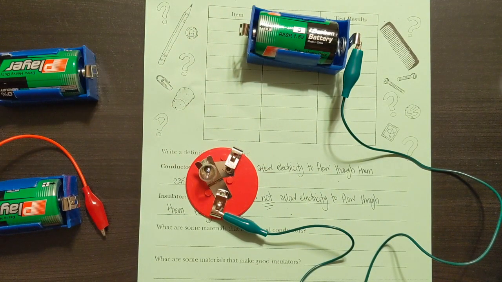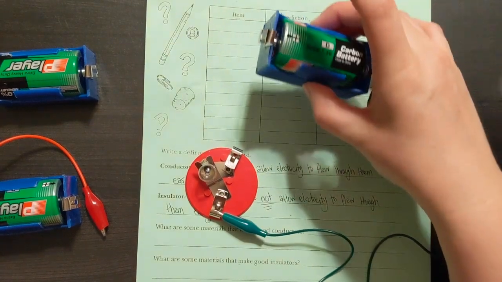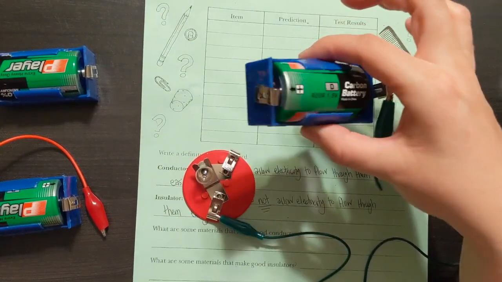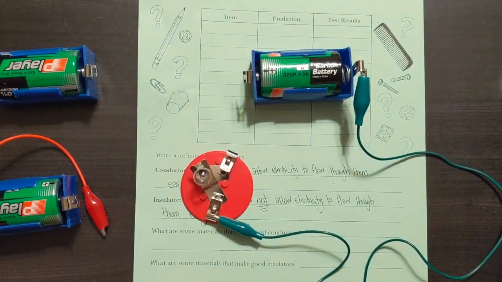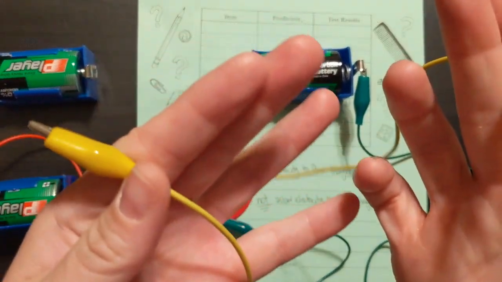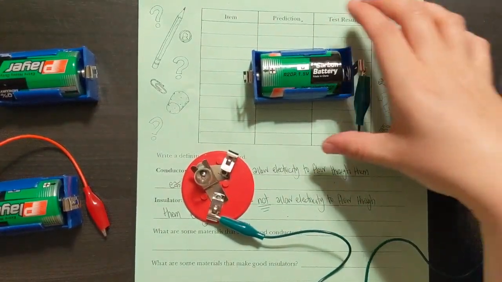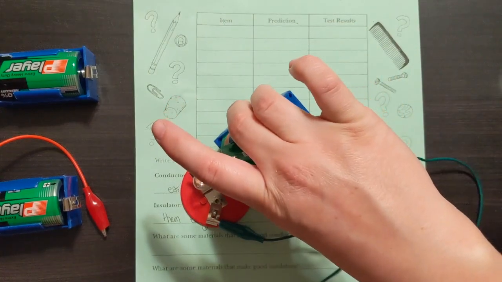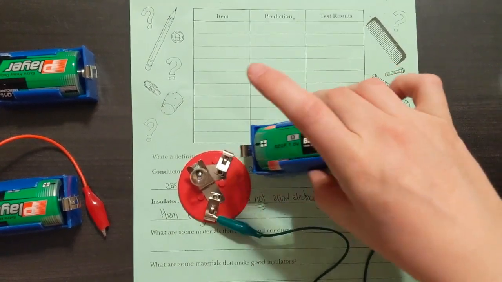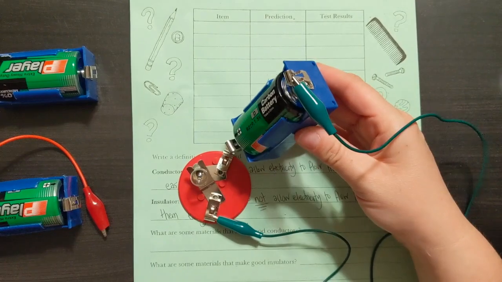So in order to complete it, I have a couple options. I could just pick up the battery, as long as I'm careful and hold the plastic case, and touch the metal to metal, and it should light up the light bulb. Or I can use another wire. So let's try just touching it. I'll be really careful. Make sure it's all connected. Just try touching it. Oh, did you see that a little bit? I don't know if you could tell. Try it again.